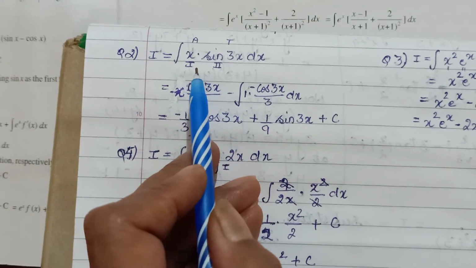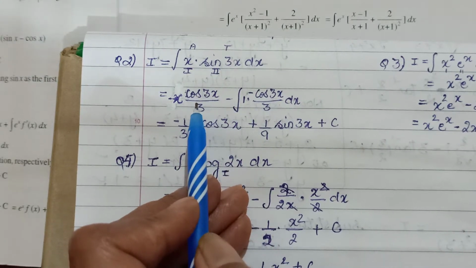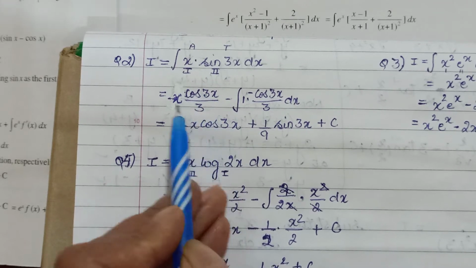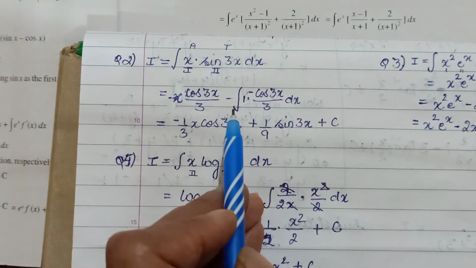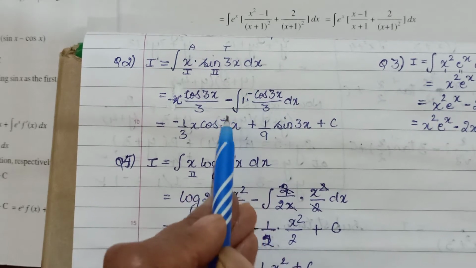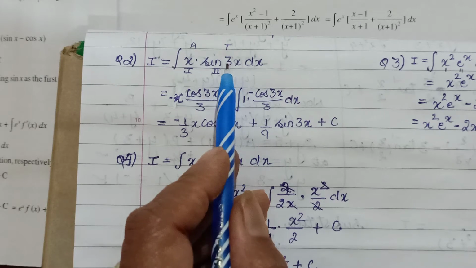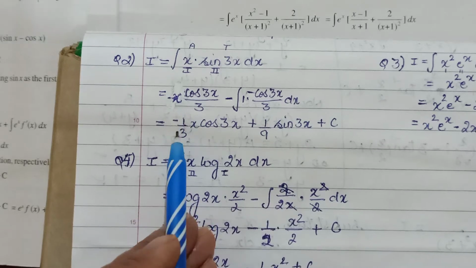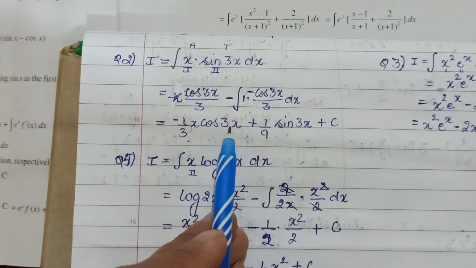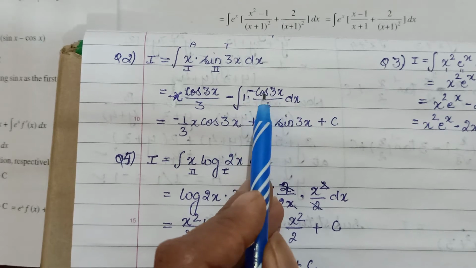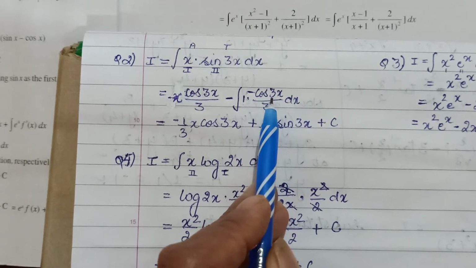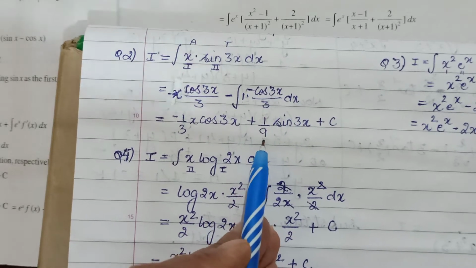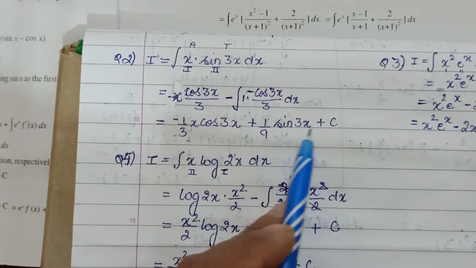Okay, so integration of sine 3x becomes minus cos 3x, and because of the 3x, upon 3 as well. So there is a minus here and upon 3 in addition. Then the minus sign of the formula itself, integration of derivative of x becomes 1. Integral of sine 3x is minus cos 3x upon 3 dx. Okay, so the first portion of this becomes minus 1 by 3 x cos 3x, and this minus minus makes it positive. And when you integrate this cos 3x once again, that will become sine 3x upon 3. So the 1 by 3 was already there. That is why the scalar out here is coming 1 upon 9 sine 3x plus c.